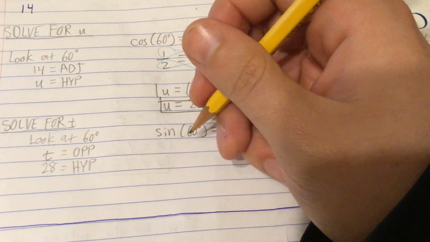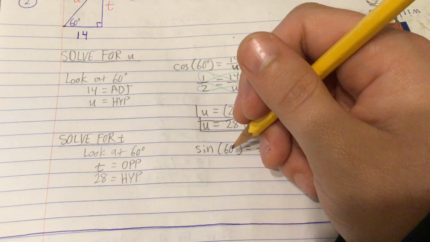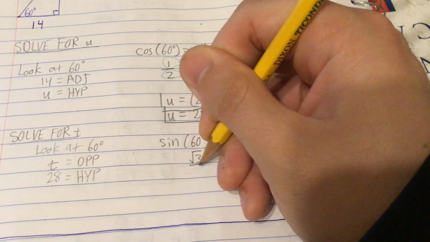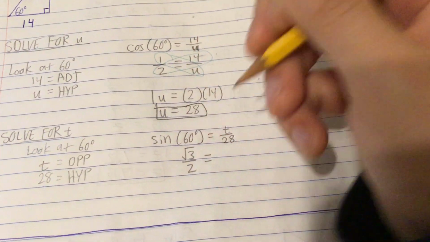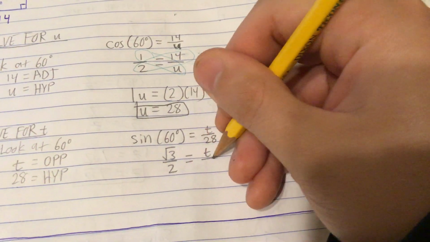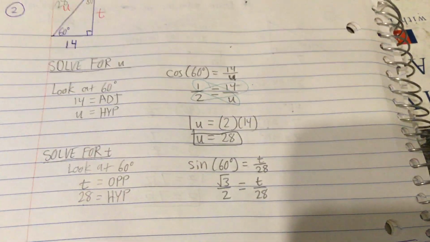So if you look at your formulas, you'll notice that the sine of 60 degrees is radical 3 over 2. So radical 3 over 2 equals t over 28, and I'm going to cross multiply again.